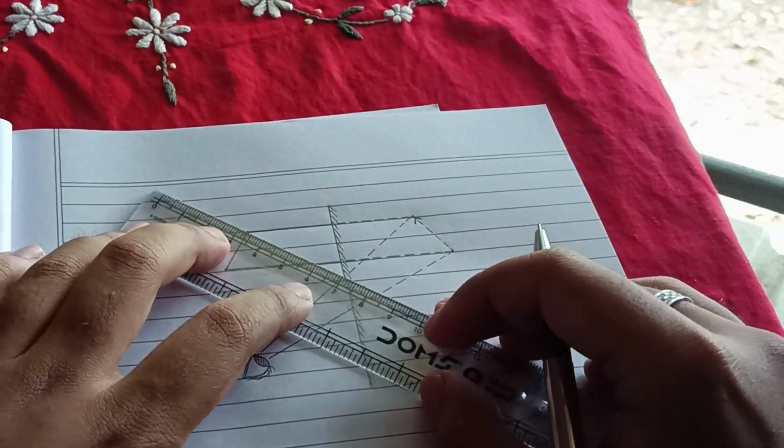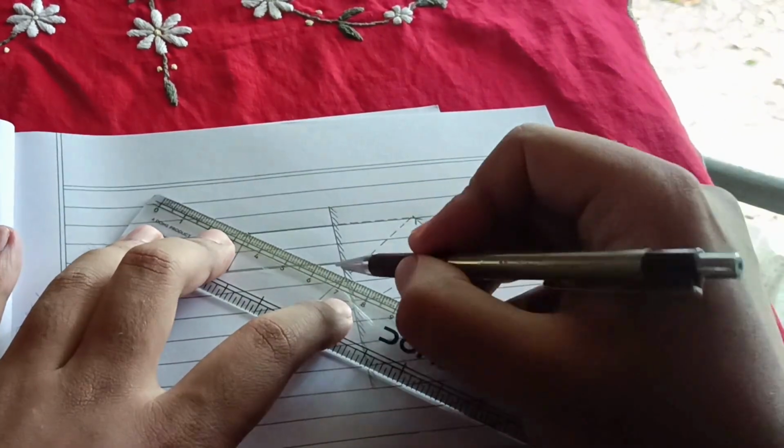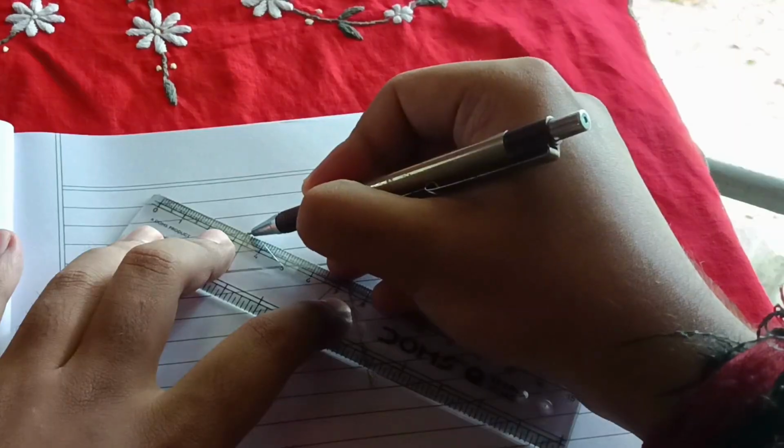Where these paths hit the mirror, those are your action points. Join this back to your object to complete the incident rays.